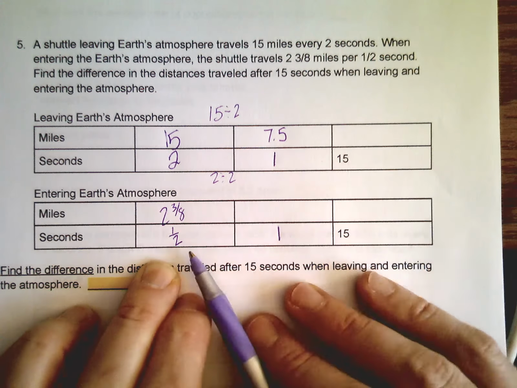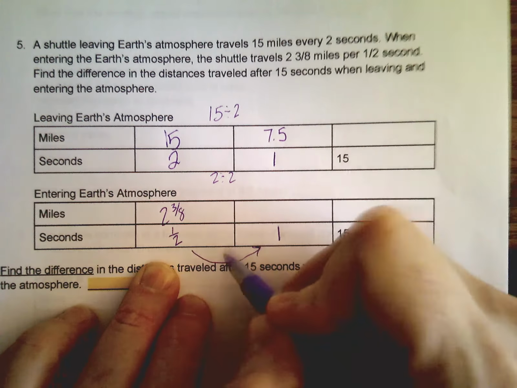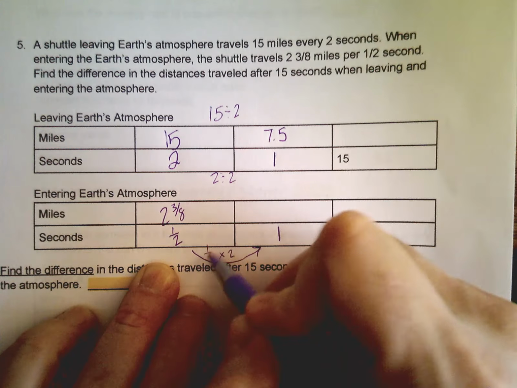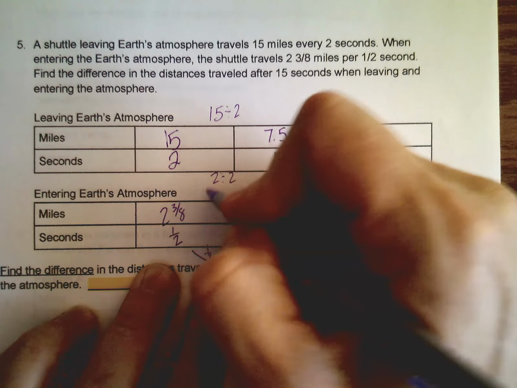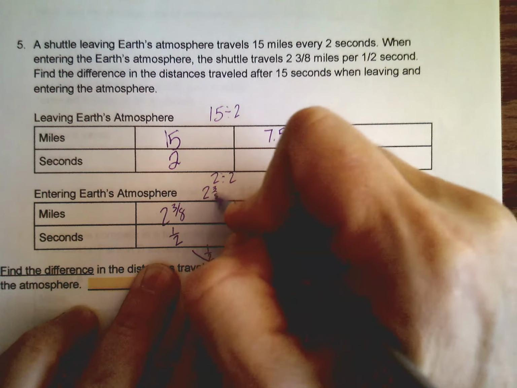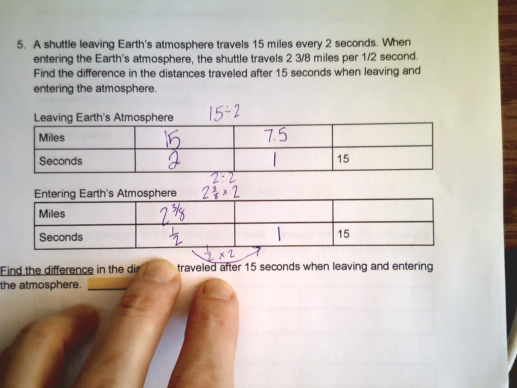For this one, I already have a fraction, but the nice thing is I know that a half times 2, right? 1/2 times 2 is a whole. So I'm going to do the same thing to 2 3/8. I have 2 3/8 times 2. Now I'm going to use a little mental math here because I don't really want to take the time to set this whole thing up. Improper fraction, two fractions, multiply top, multiply bottom.